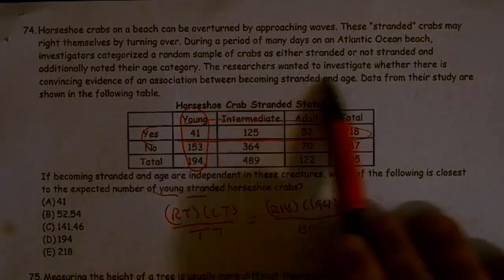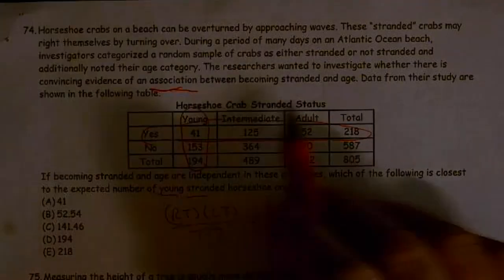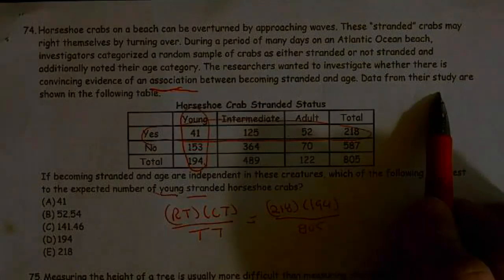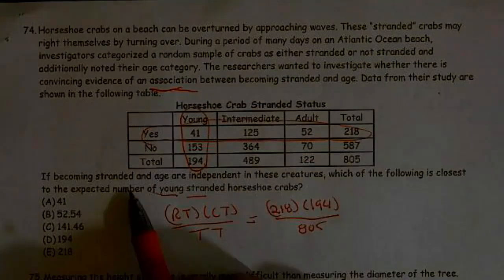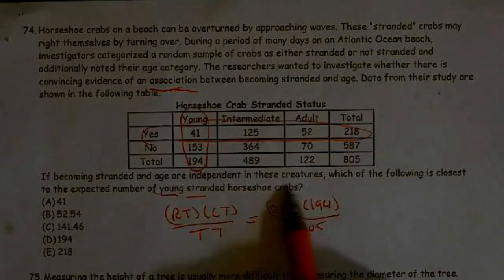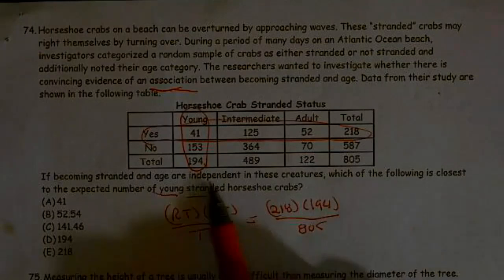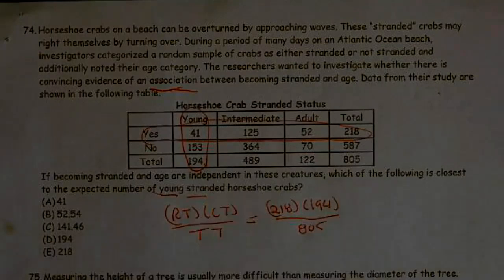The researchers wanted to investigate whether there is convincing evidence of an association, so whether or not they're independent, between becoming stranded and age. If becoming stranded and age are independent in these creatures, which of the following is closest to the expected number? So if they are independent, what is the closest number?